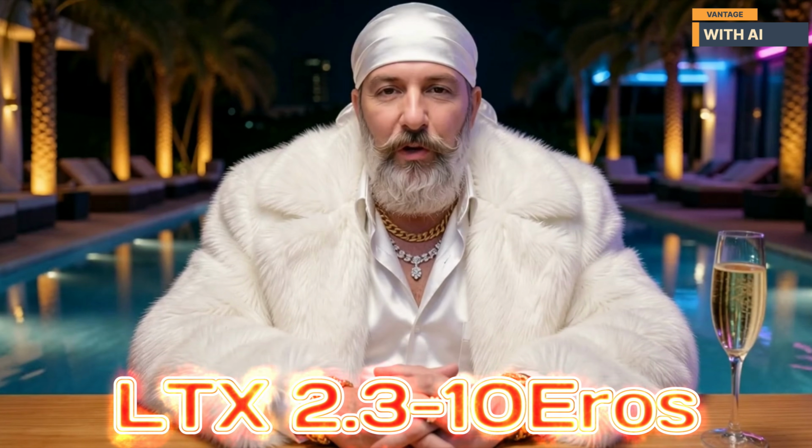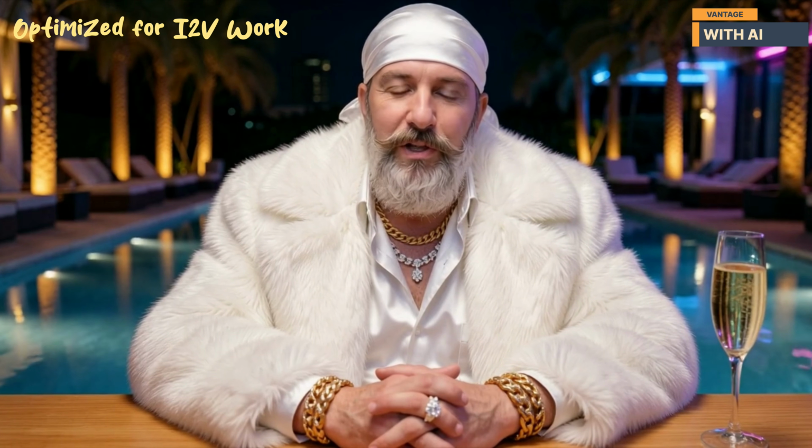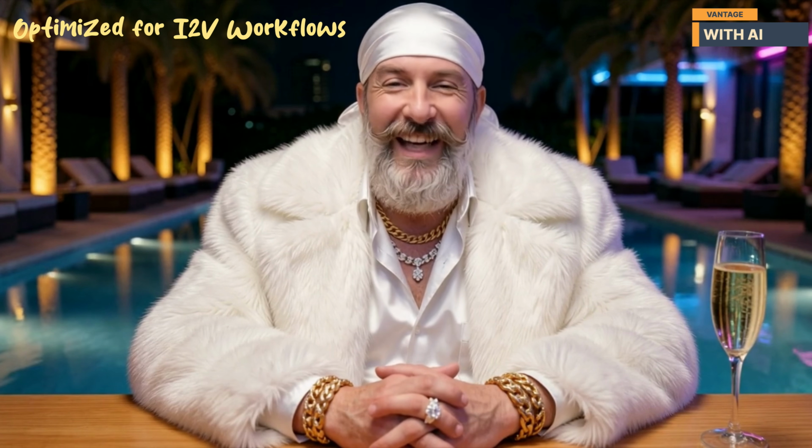Now, one important thing to understand here is that TenStrip is actually based on Sulphur-2, but it's been further optimized specifically for image-to-video workflows. And honestly, after spending some time testing it, that focus becomes pretty obvious. Because image-to-video is usually where LTX-based models become the hardest to control. Sometimes the model ignores parts of the prompt, sometimes it clings too tightly to the source image, and sometimes the motion evolution just starts becoming inconsistent as the sequence progresses.